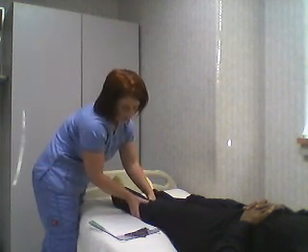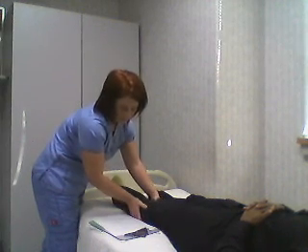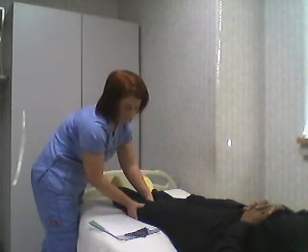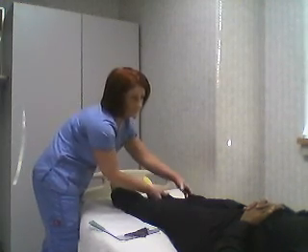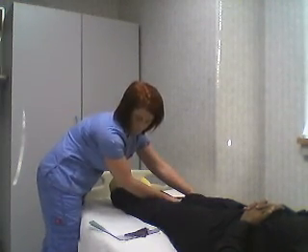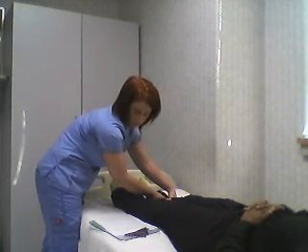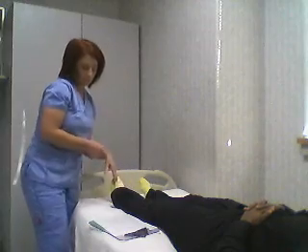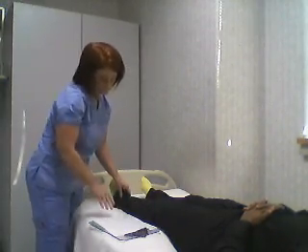I'm compressing them against the tibia and looking for any firmness, or if she'll tell me if there's any increased tenderness. No. Anything? Mm-mm. If tenderness or firmness is there, that may be pointing to a deep vein thrombosis.